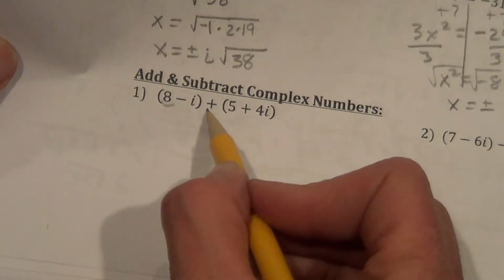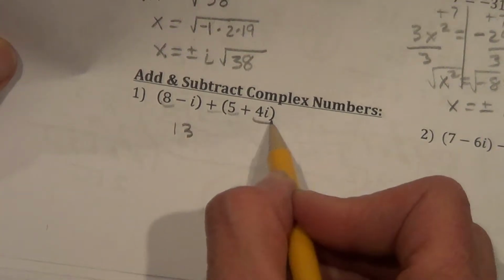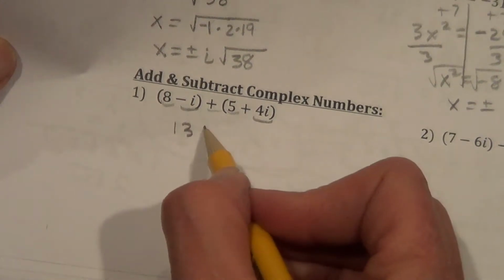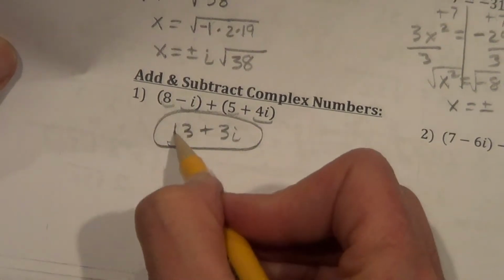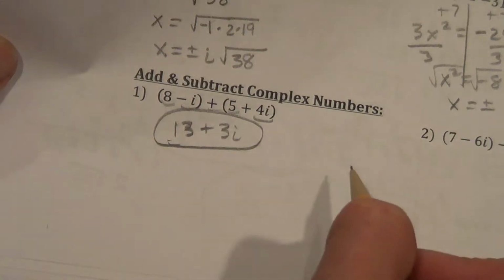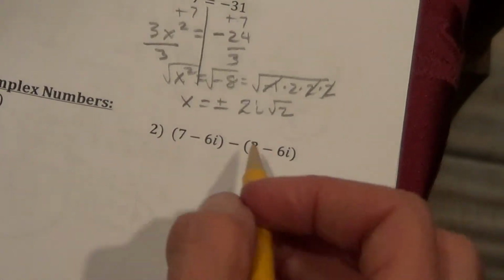Now, adding and subtracting complex numbers, we simply add like terms. So 8 plus 5 would be 13. 4i plus a negative i would be 3i. Same skill that we used when we added like terms in Algebra 1 with the x's or y's.